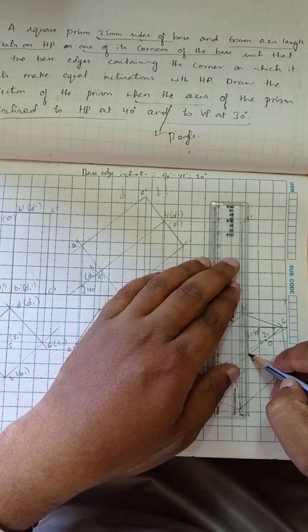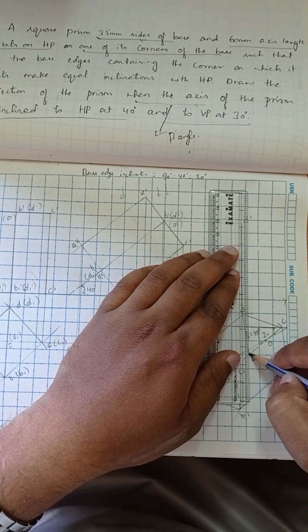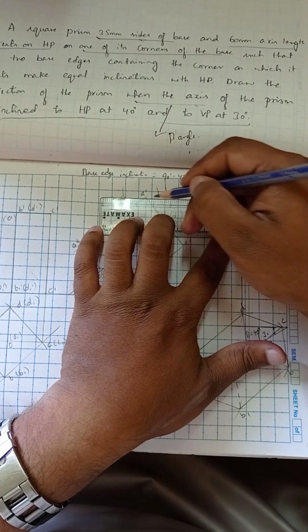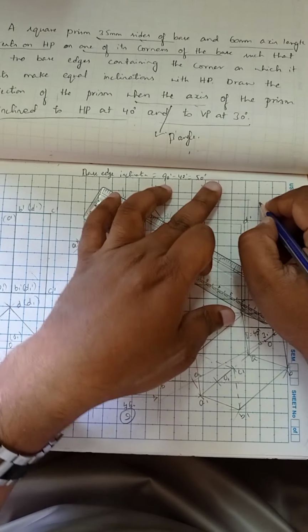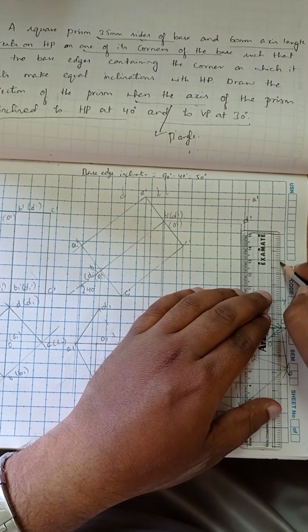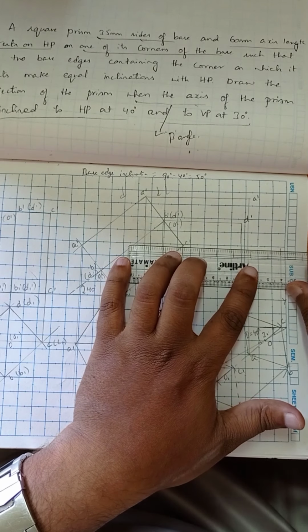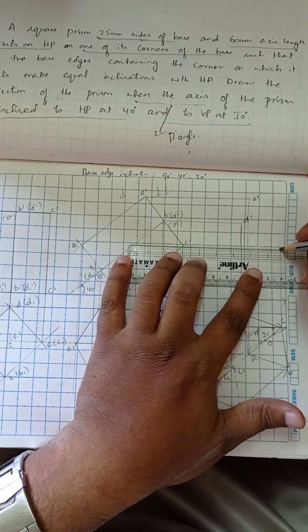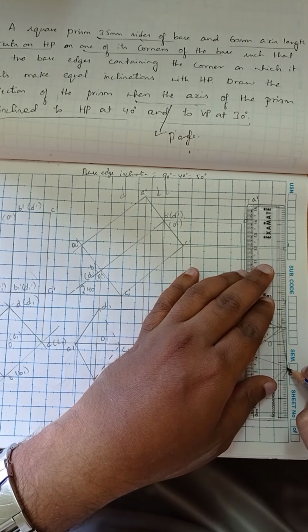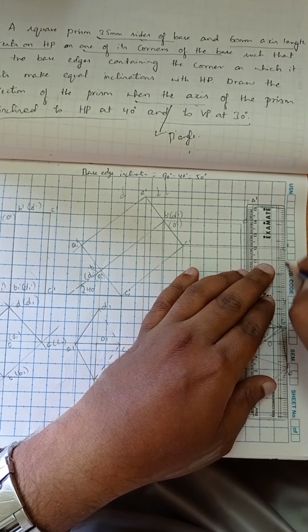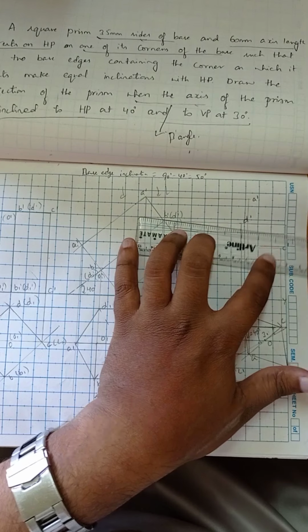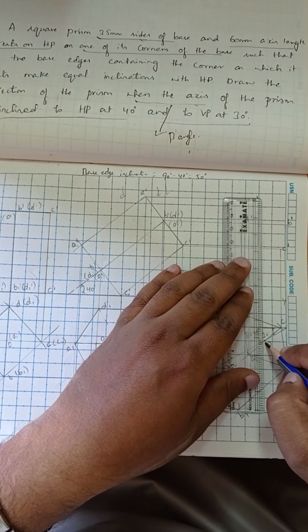Similarly, here we have A dash. This is C dash. This is B dash.